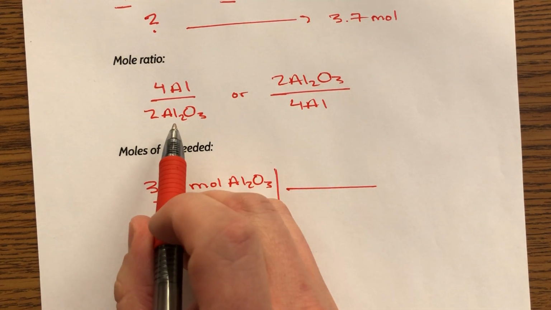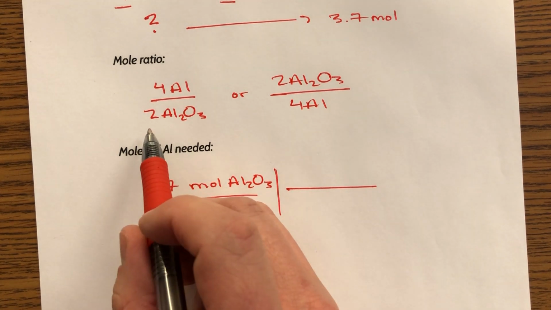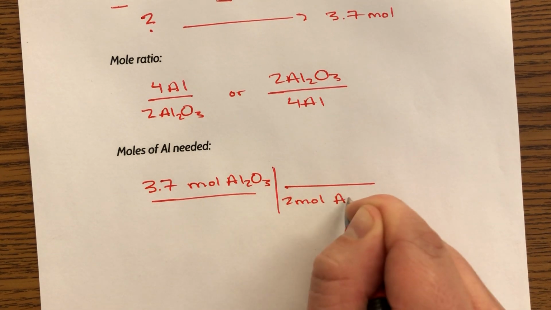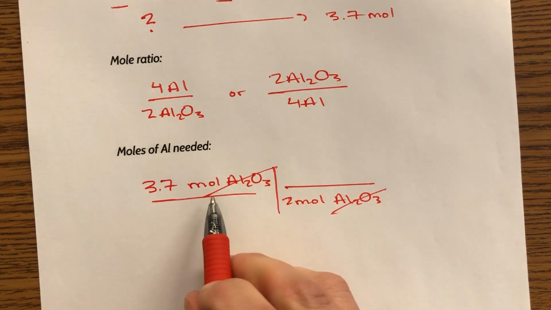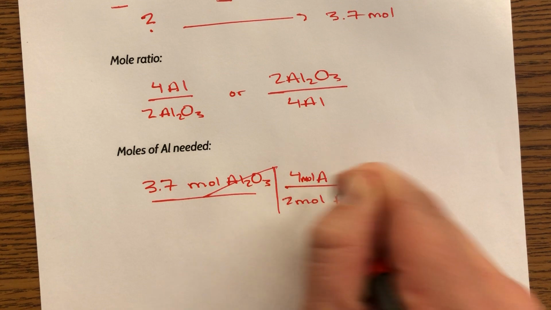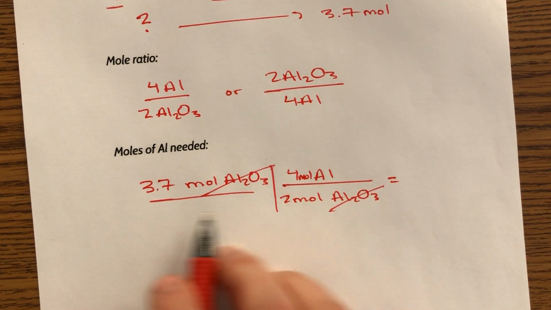If we look here, we're going to use our coefficients and look at them as moles. So we're going to have 2 moles of Al2O3, aluminum oxide. Those cancel, and then we're left with 4 moles of aluminum. Now, when we write this out, all you have to do is do the math.